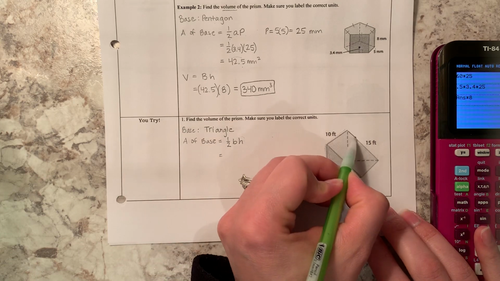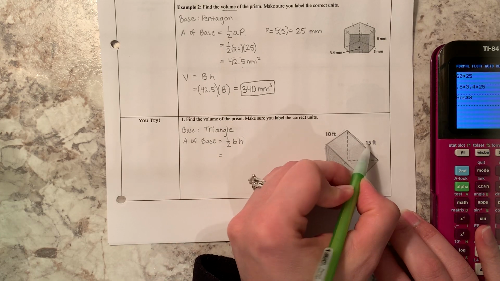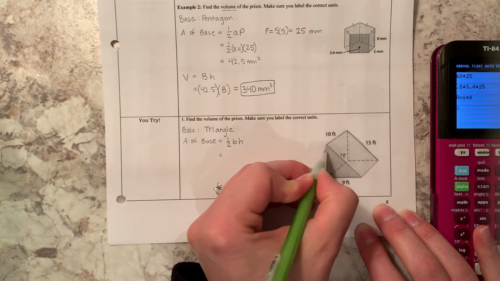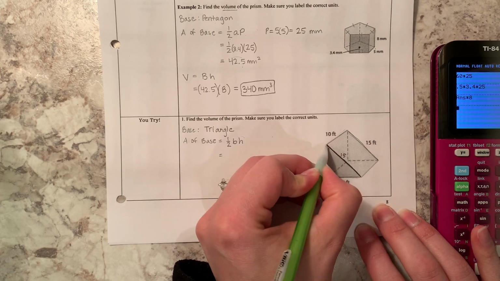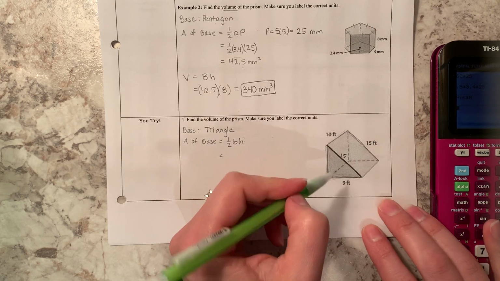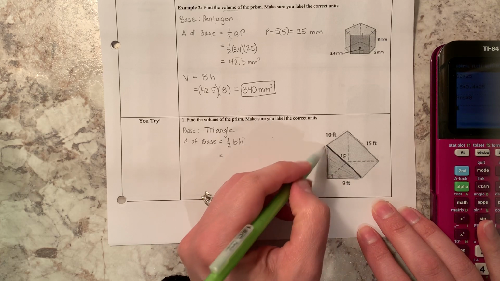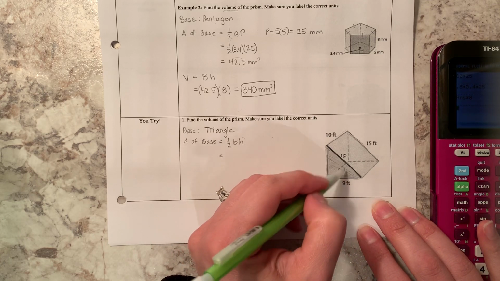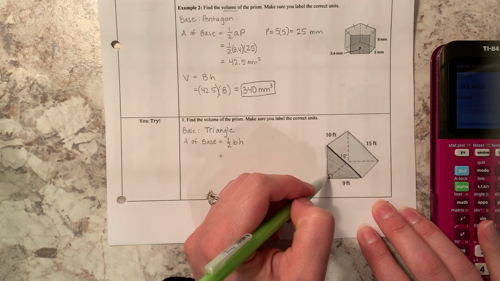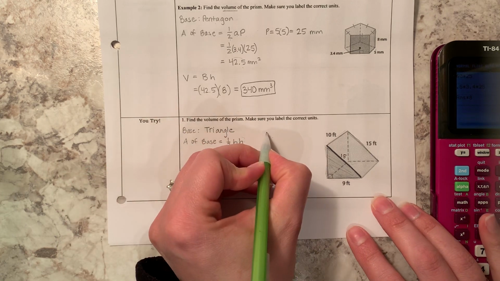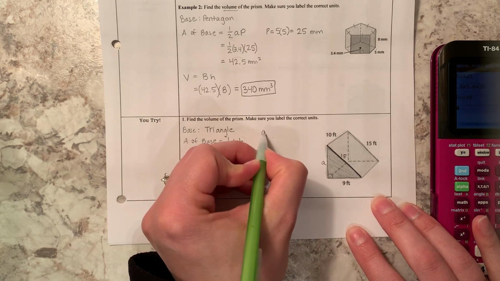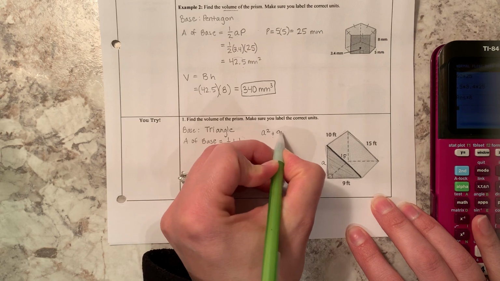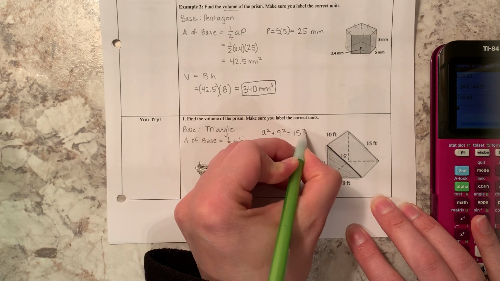Well, we do have this diagonal piece that's given to us in the back, which is 15, and I can carry that across to be this piece as well. So if you look carefully at this front triangle, we have a triangle where we have two sides, and it's a right triangle. So I can use Pythagorean theorem to figure it out. I'm going to mark that as A. So A squared plus 9 squared equals 15 squared.